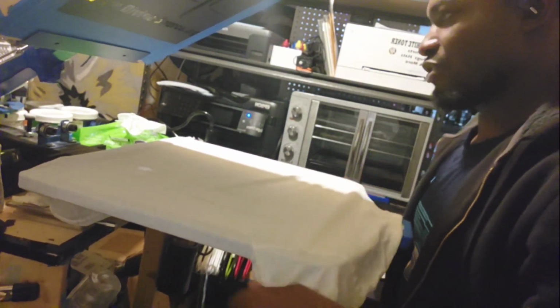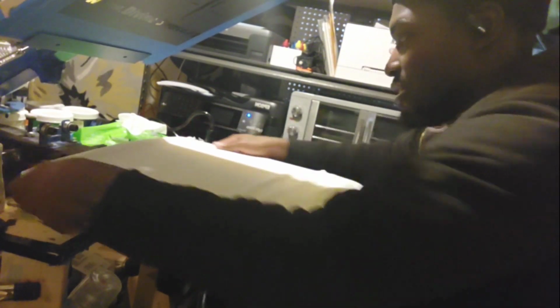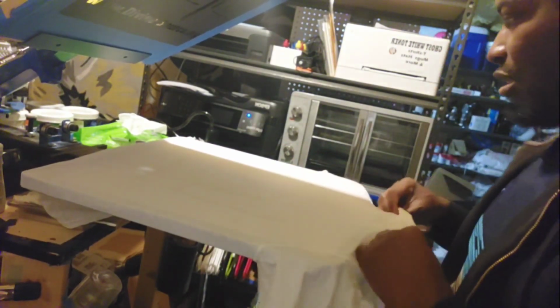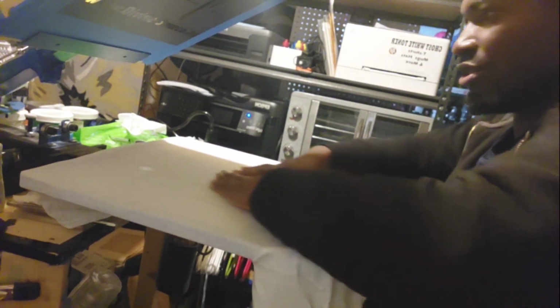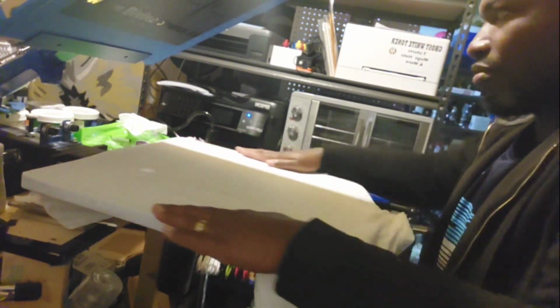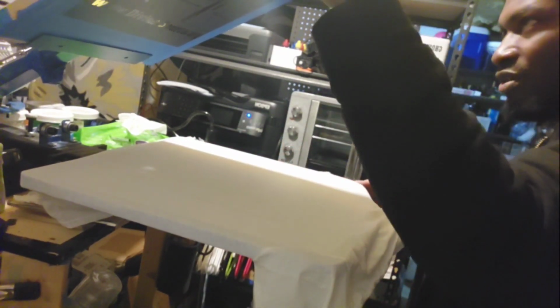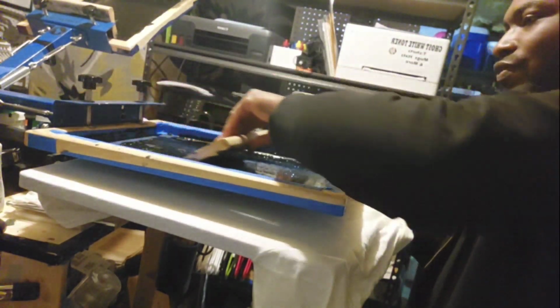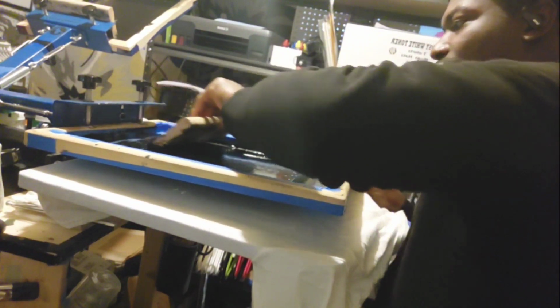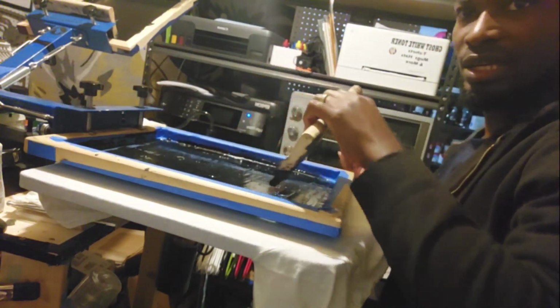I am not super professional when it comes to screen printing. And this is gonna be just a test shirt, so I'm gonna find out what happened.